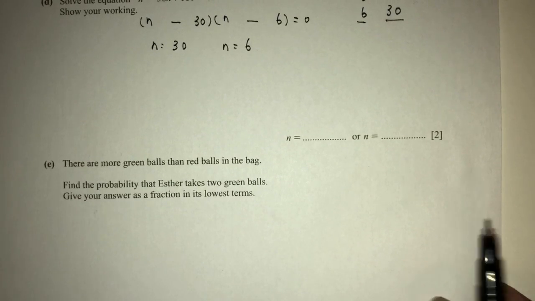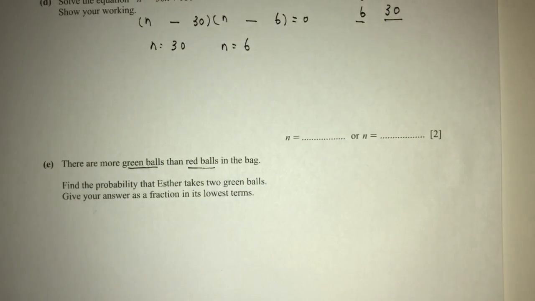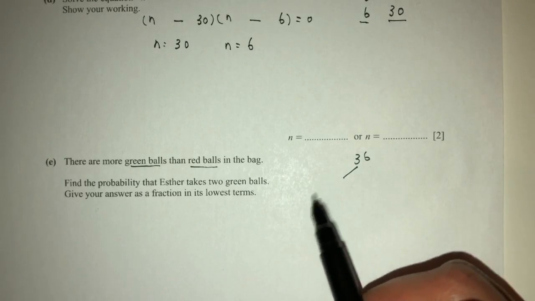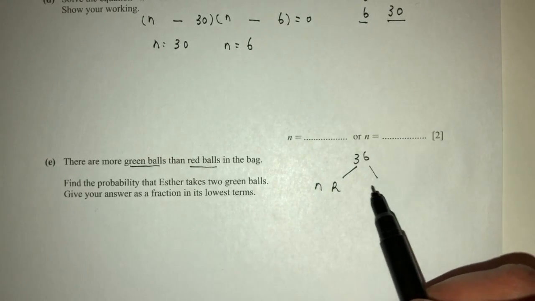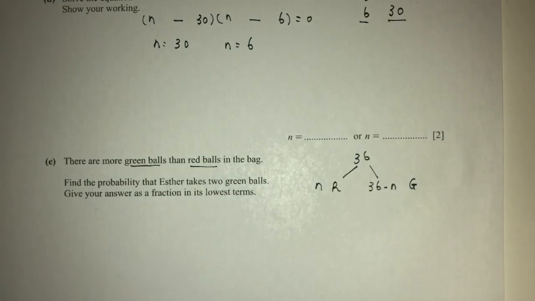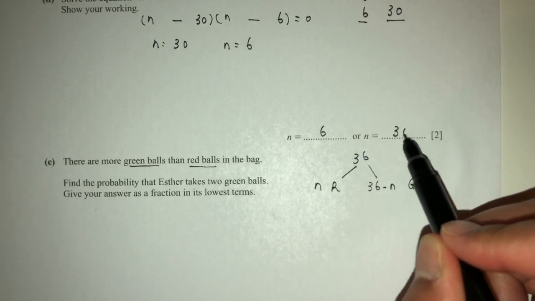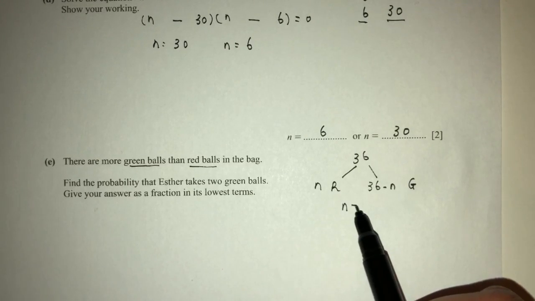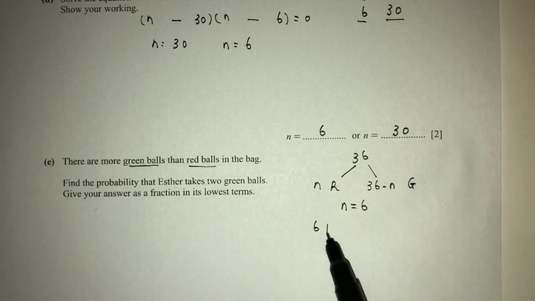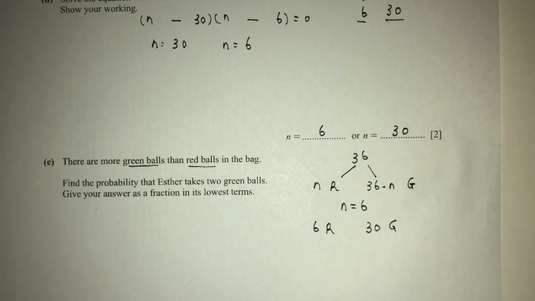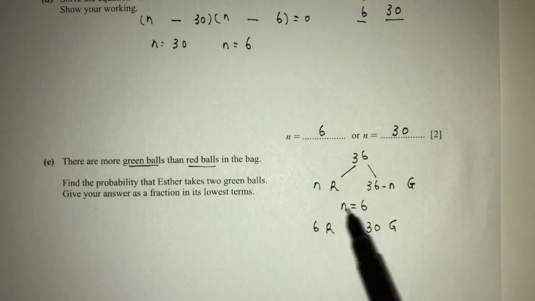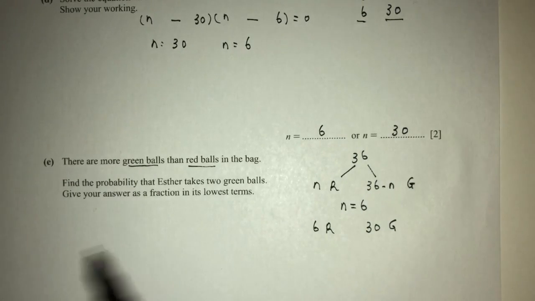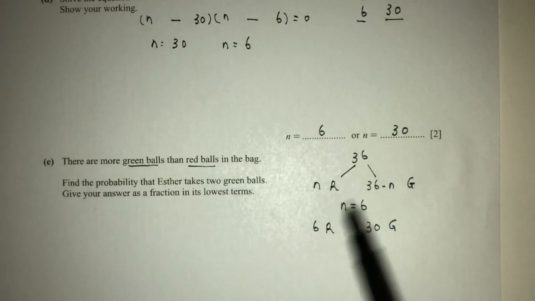So part E, there are more green balls than red balls in the bag. So okay, at first we had 36 balls. It is given to us that we had n red balls and the rest were green balls. Now given that this is 6 and 30, and there are more green balls, we have to take n to be 6, right? Because in that case you will have 6 red balls and then 30 green balls. So we don't take n to be 30, because if you take n to be 30, you will have 30 red balls and 6 green. But if we are supposed to have more green balls than red balls, it will not be possible with this. We have to take n as 6.